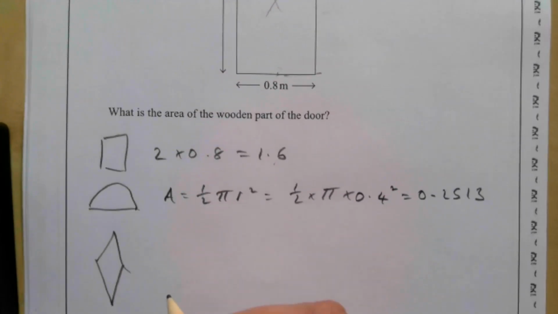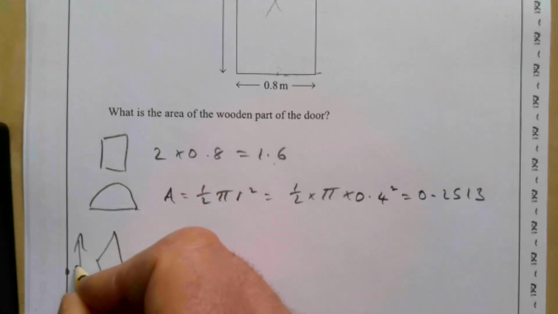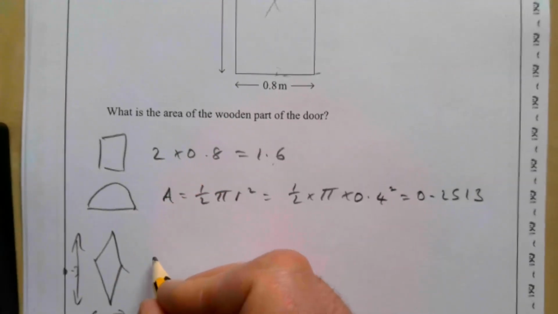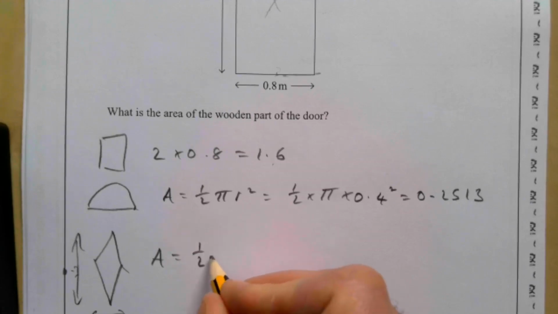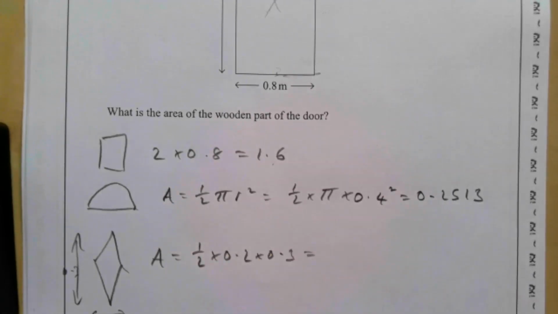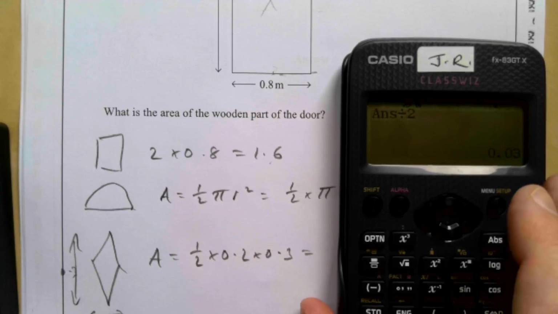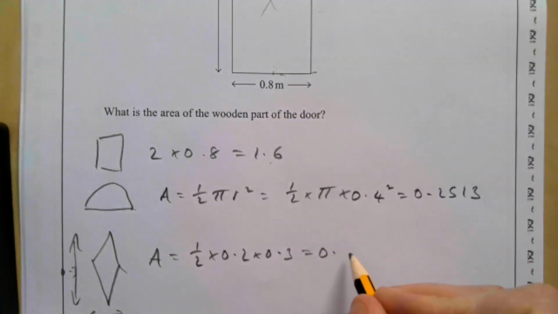So need to be careful here. The rhombus is a bit of an awkward one to work out. So that's 0.2 and that then is 0.3, but then it's going to be half of that. It's a half of the diagonals. Half times 0.2 times 0.3, this is 0.03.